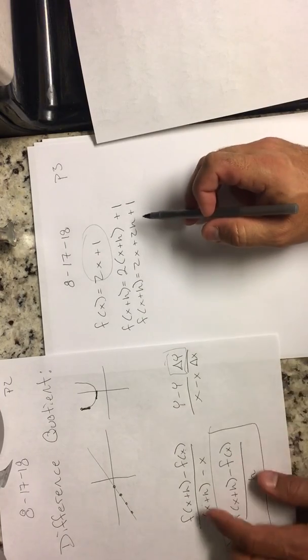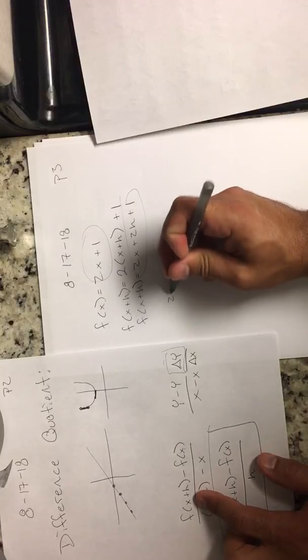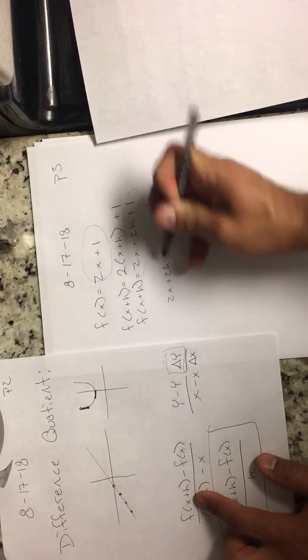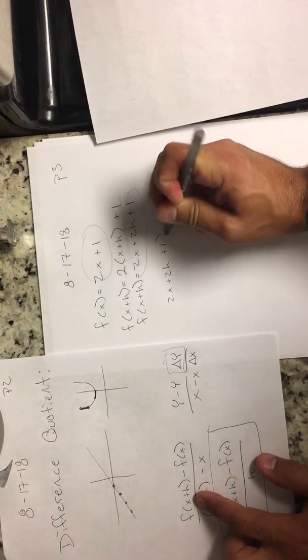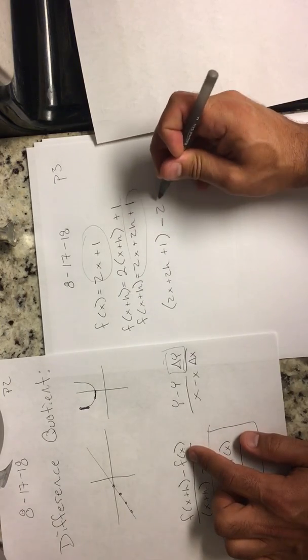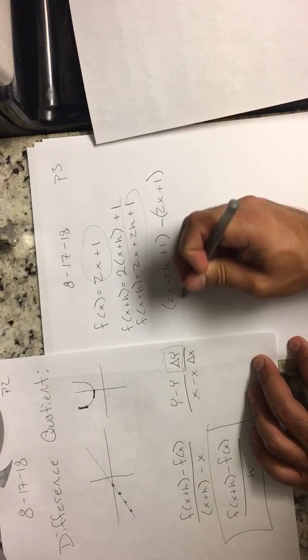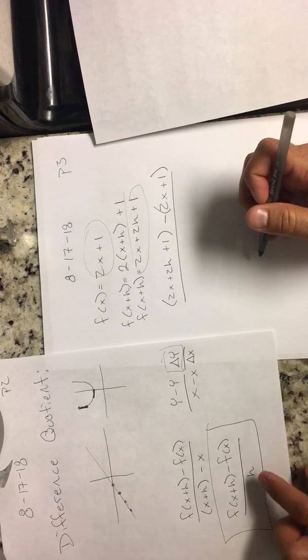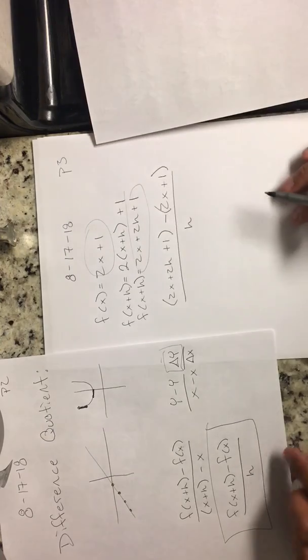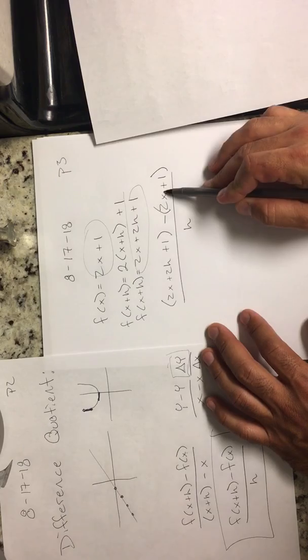So now I'm going to plug it in. So this piece is right here, 2x plus 2h plus 1 minus this piece is right here, 2x plus 1 over h. Now I'm going to simplify. So I have 2x minus 2x. That's nothing.